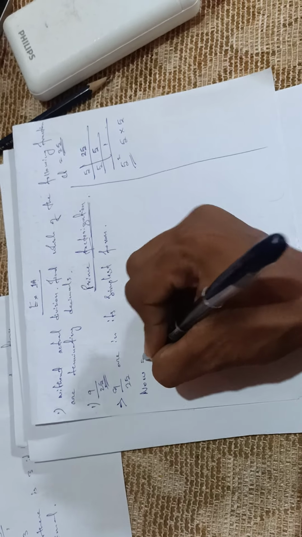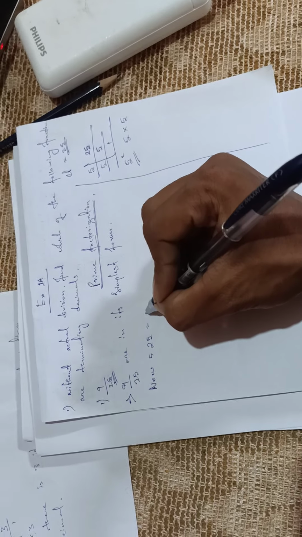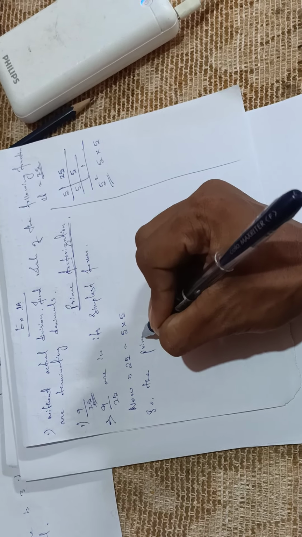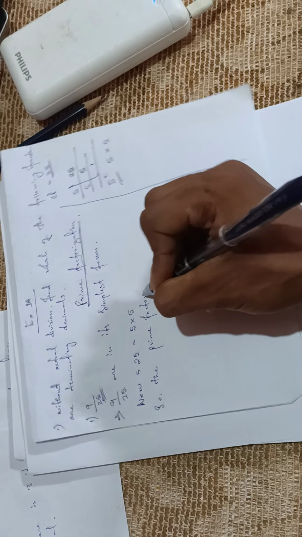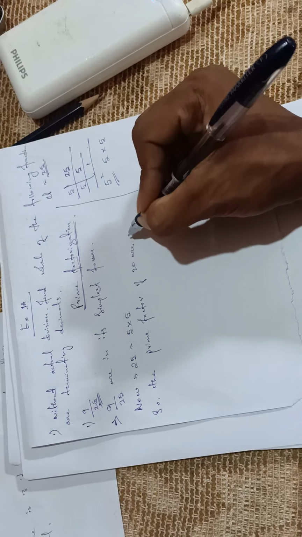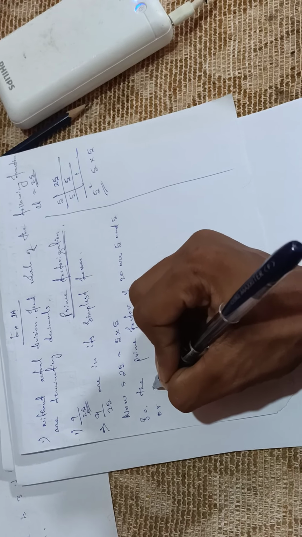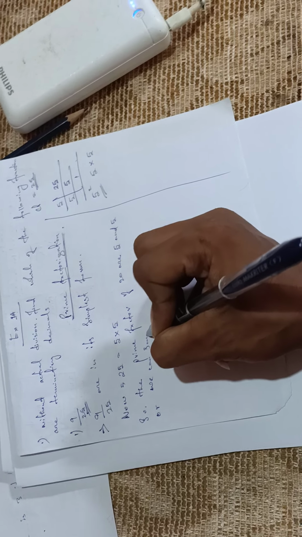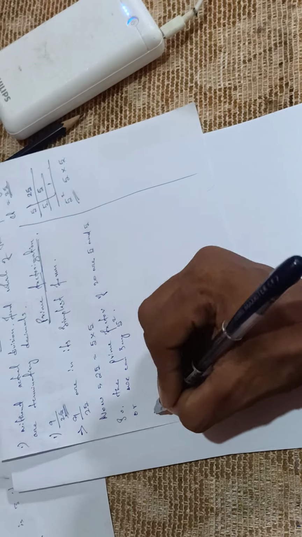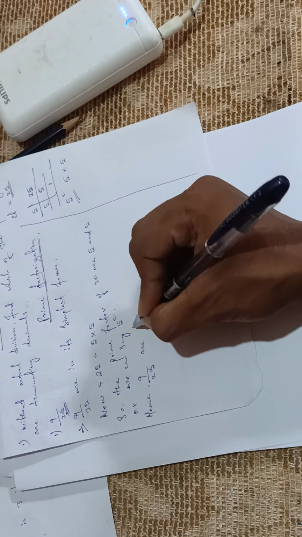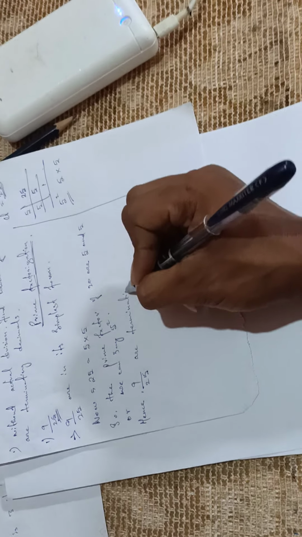So 25 has the prime factorization of 5 into 5, or we can say 5 square. Hence 9 by 25 is a terminating decimal.